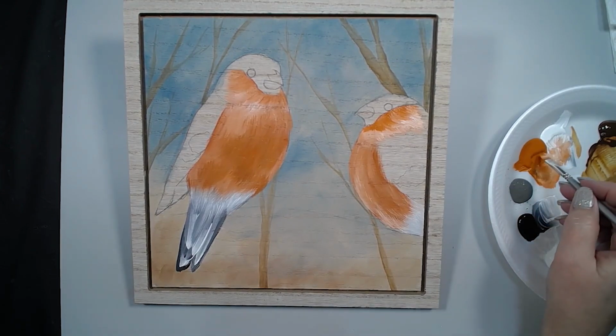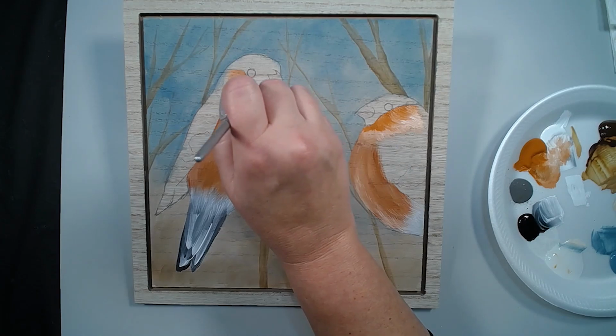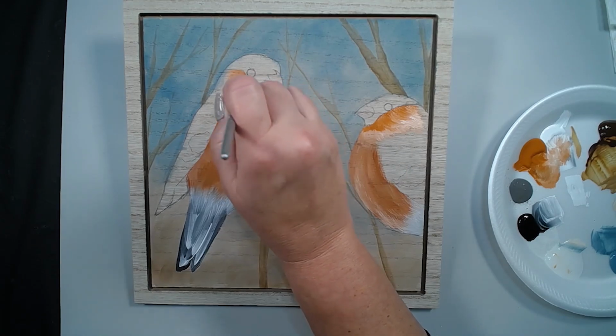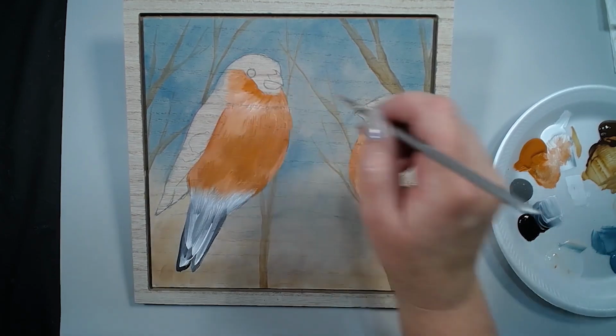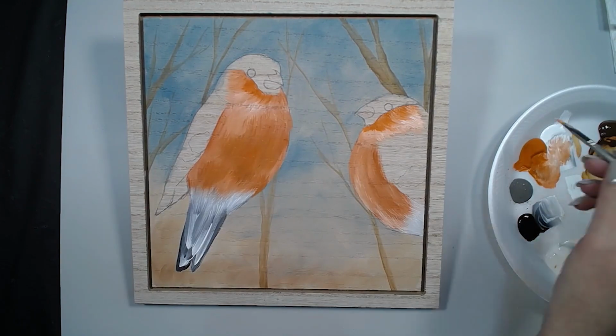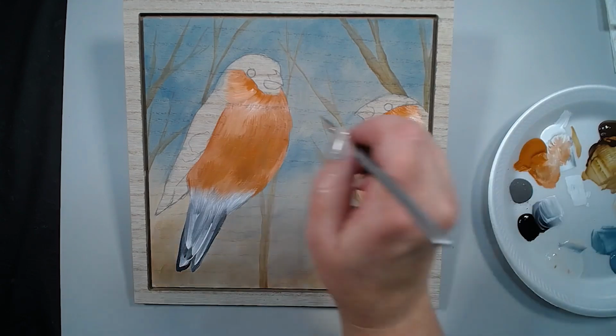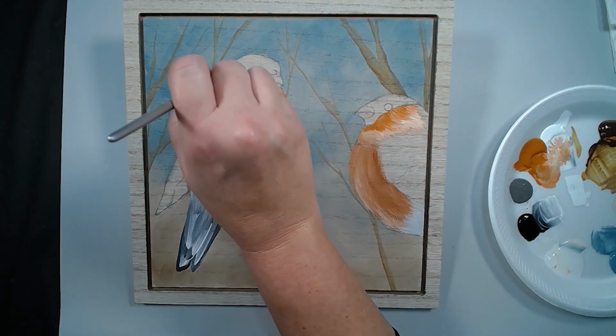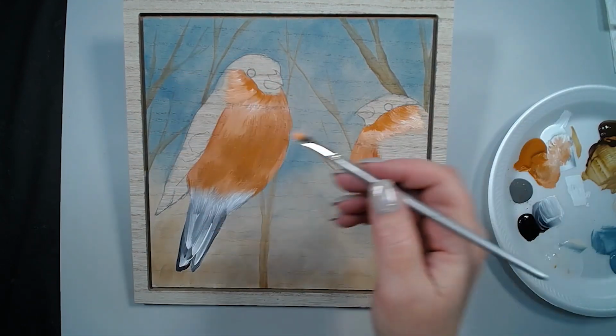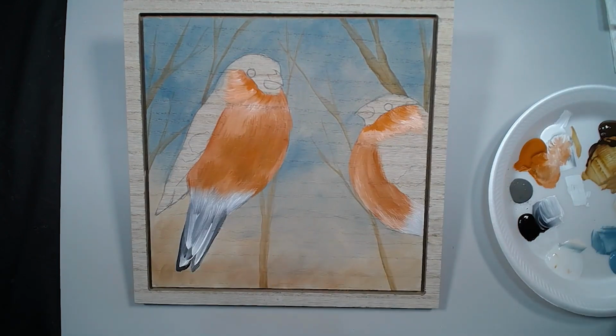Okay. So now this is dry. I want to come back in and just, let's get a little of that lighter color again. So I want to bring these back. You have to be careful not to over blend it, and that's kind of what happened.